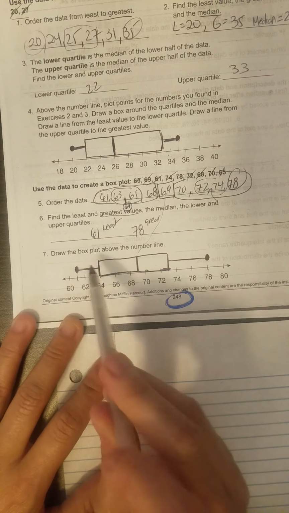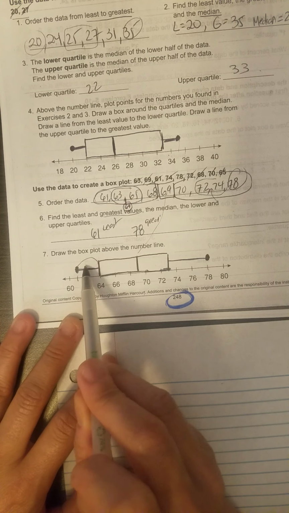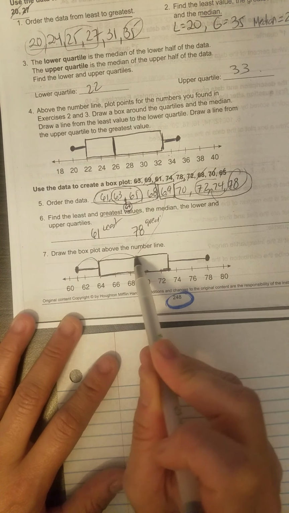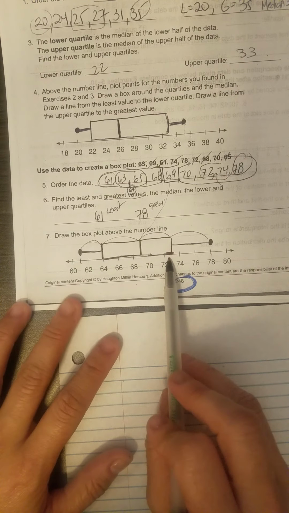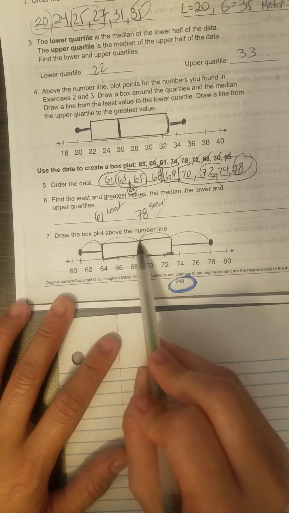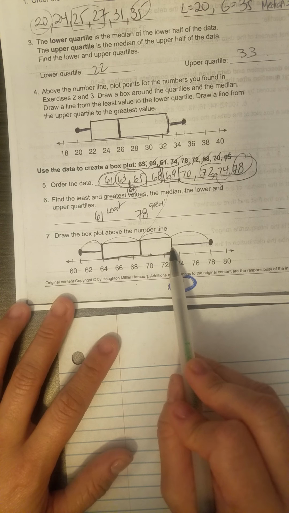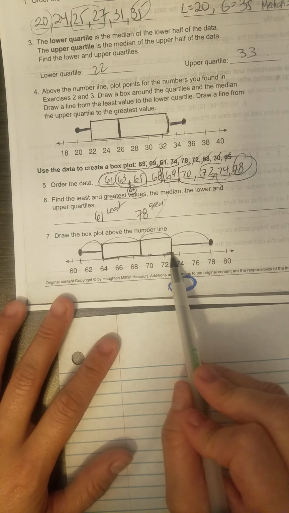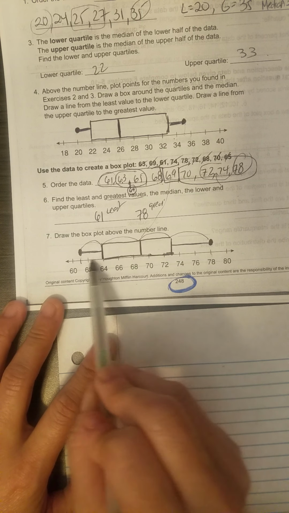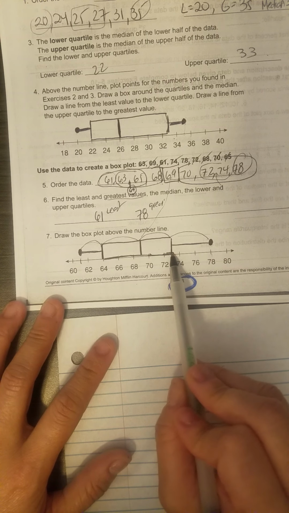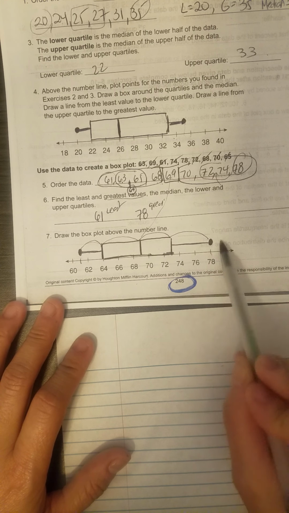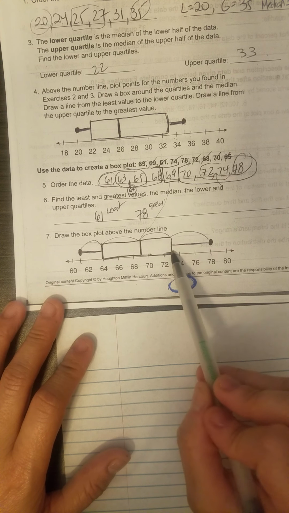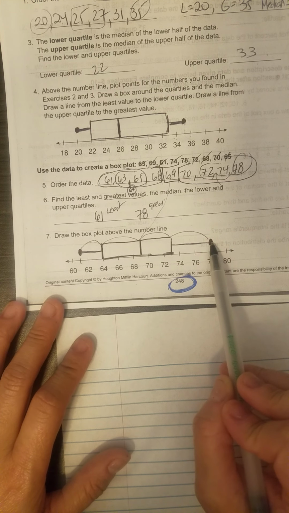Just so you know, from here to here is a quartile. This is the first quarter, second quarter, third quarter, fourth quarter. So the way you read this is you say 25, 50, 75%. You could say 75% of the students scored a 73 or below. Or you can say 25% of the students scored 73 or above. That's kind of how you read it.